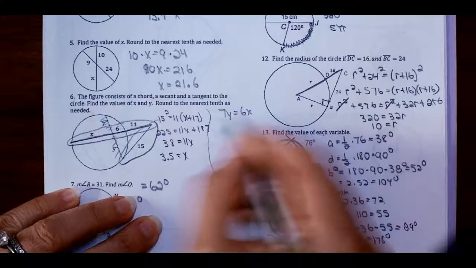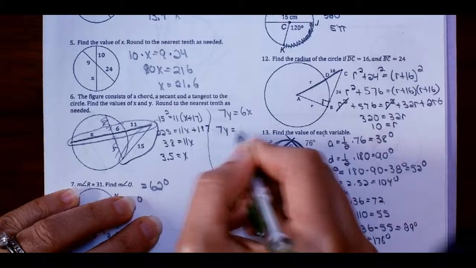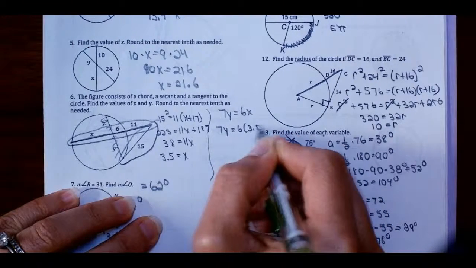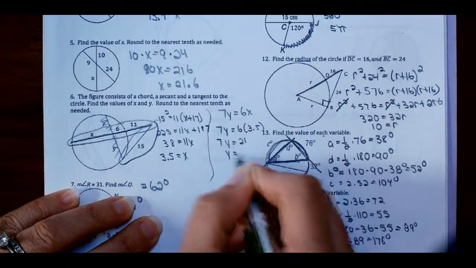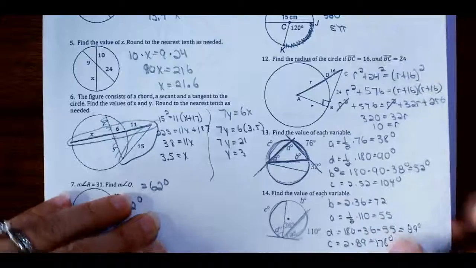Now I can take that value, substitute it in, and solve for y. We get 7y equals 21. Y is equal to 3.